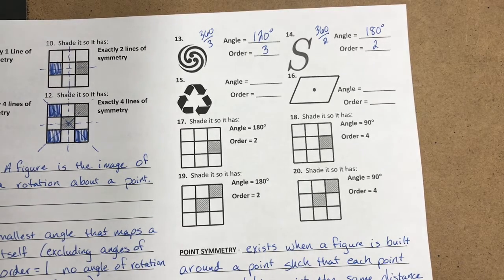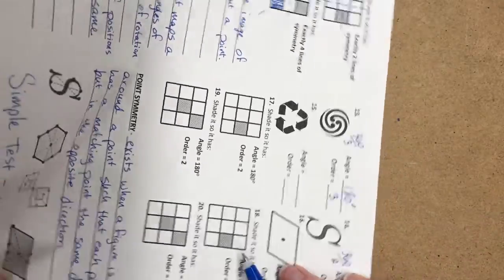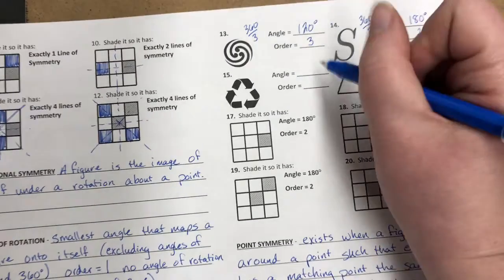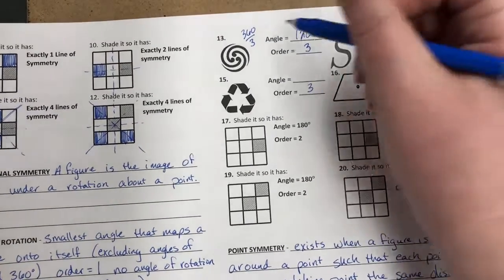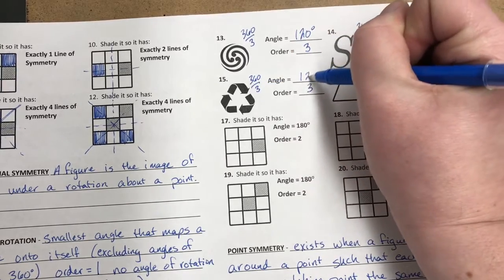For 15, with these arrows, this one I think I can turn it once, twice, and then the 3rd time gets me back around to where we started with. So that would have an order of 3, and then I would just take 360 divided by 3, which gives me 120.